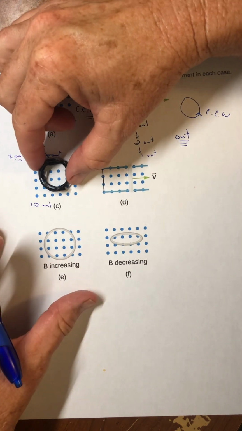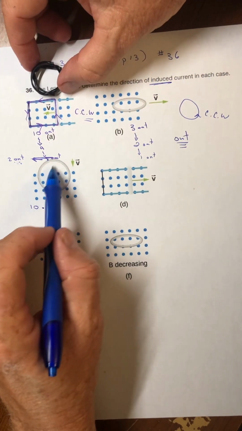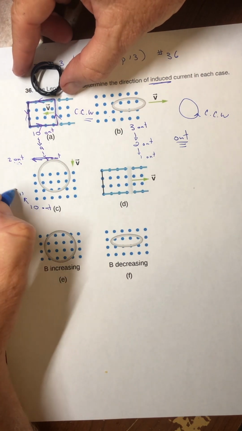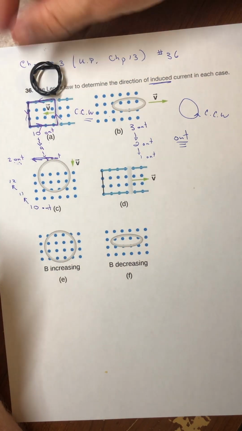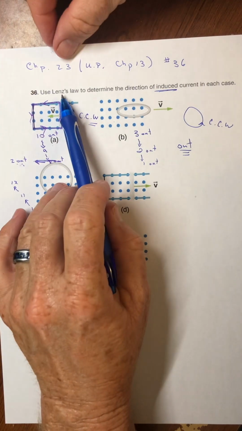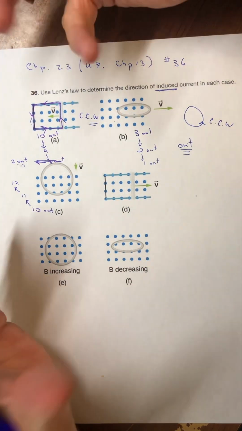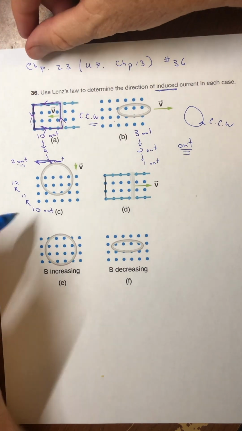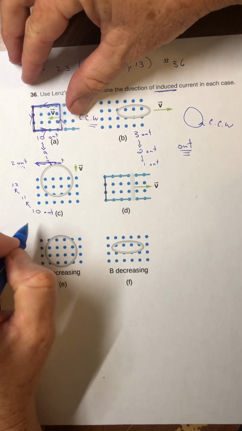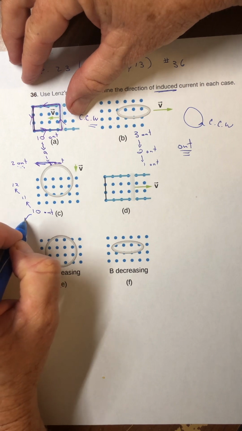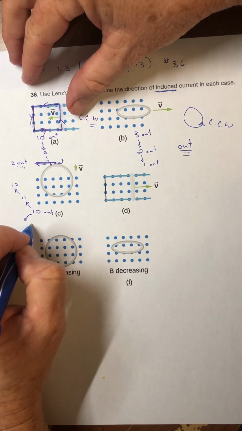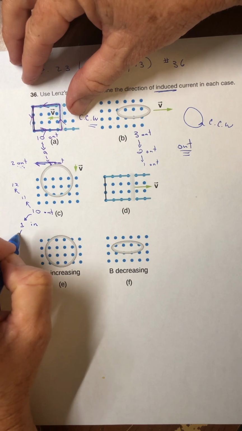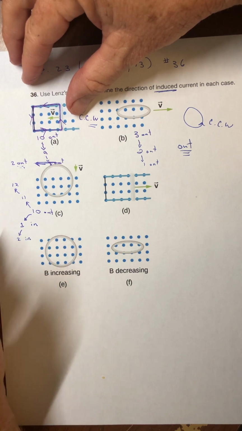So we have 10, and as we get further in, it's going to kind of fill up the space with flux. And so the 10 is going to become an 11 or perhaps a 12. But again, keep in mind that Lenz's law says it opposes the change. So since the flux is increasing, the secondary wants, instead of out, wants to be in by 1 or in by 2.